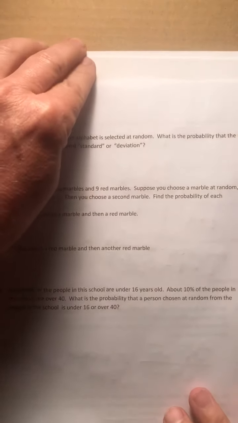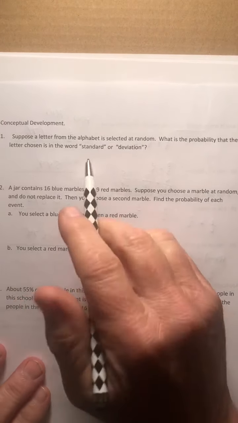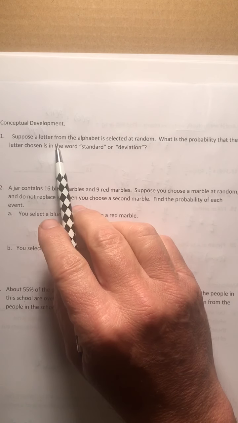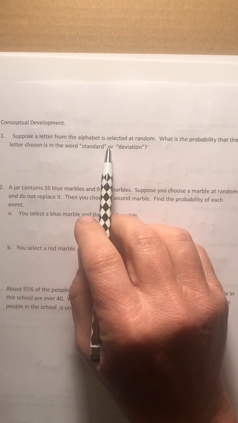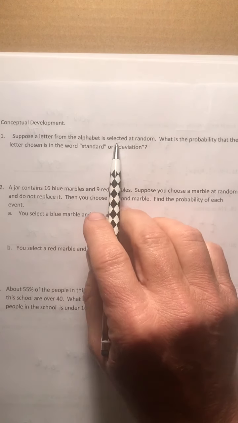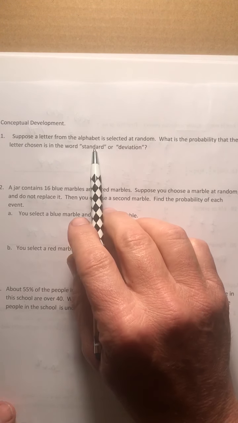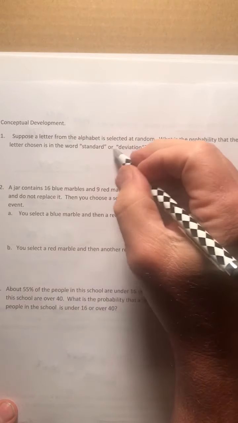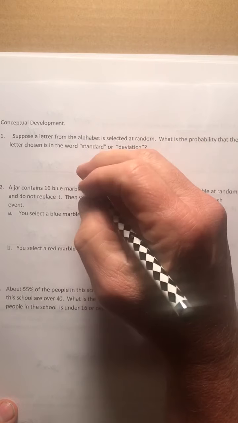All right, and then suppose you choose a letter at random from the word standard. What's the probability that the letter chosen at random is in either the word standard or deviation? So you pull a letter out of the alphabet. They are not mutually exclusive. They have letters in common.